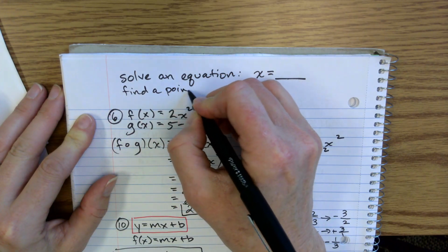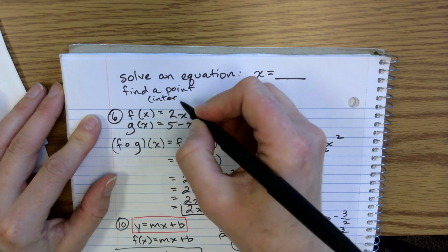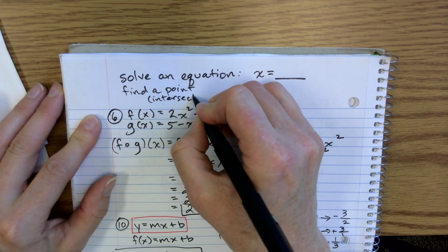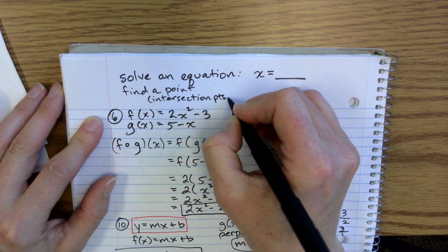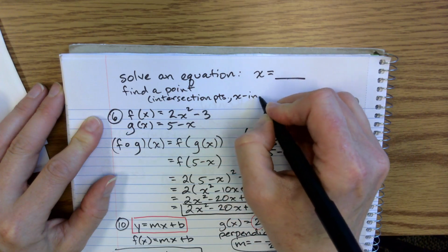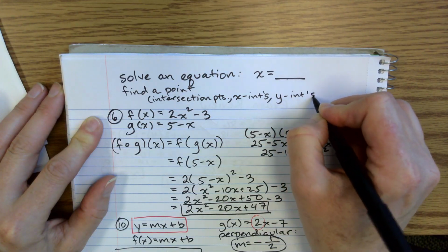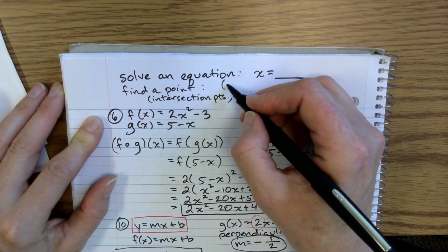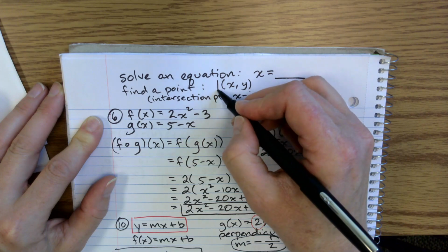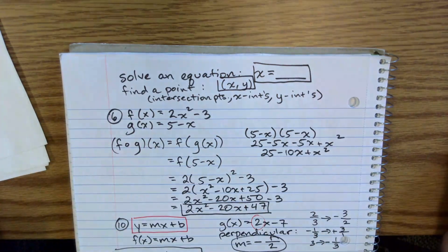whether it's an intersection point, so points might be intersection points or x or y intercepts. Those are points on graphs. Intersection points, x intercepts, or y intercepts. If you're finding a point, then you need to write your answer in the form of x comma y point versus solving an equation, which is just an x value.